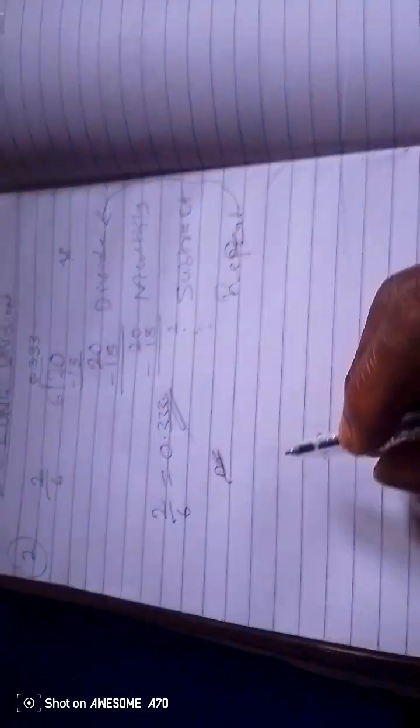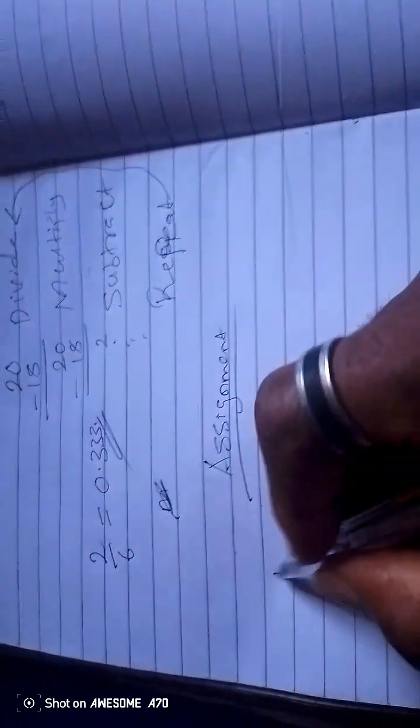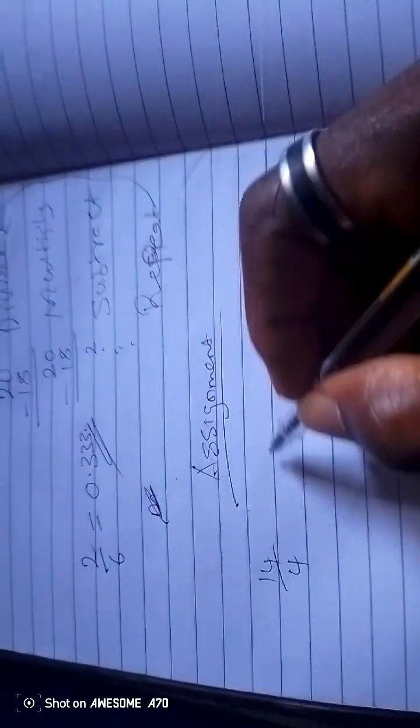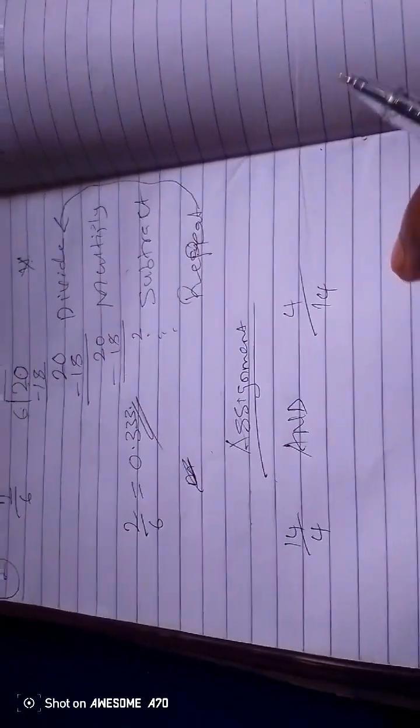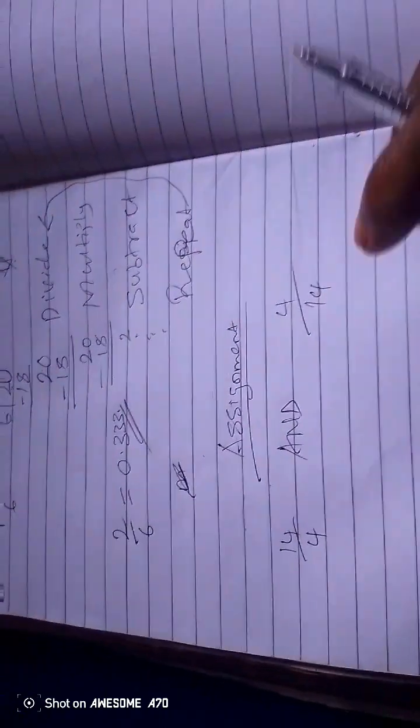So for assignment, for you to understand it better, please do this one. Do 14 all over 4 and 4 all over 14. Please drop your answer in the comment section.